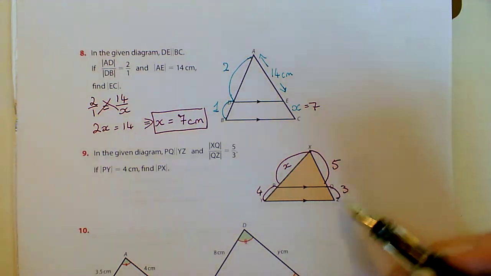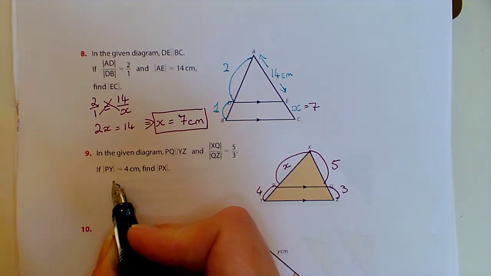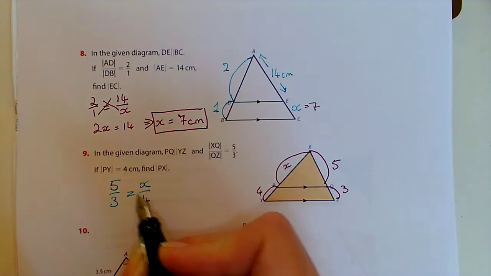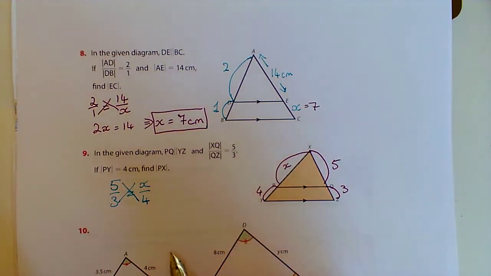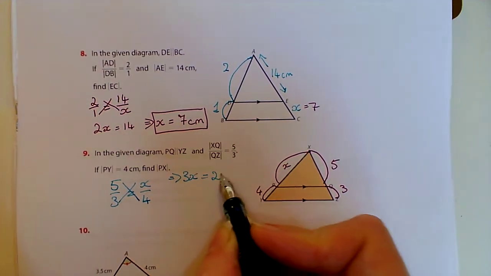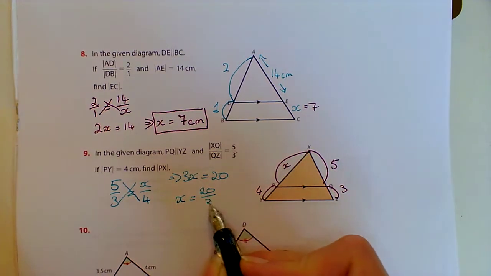So if we've done top over bottom here, we must do top over bottom here. That means that 5 over 3 is the same as x over 4. And I can cross multiply and get that 3x is equal to 20, and x is 20 over 3 centimeters.